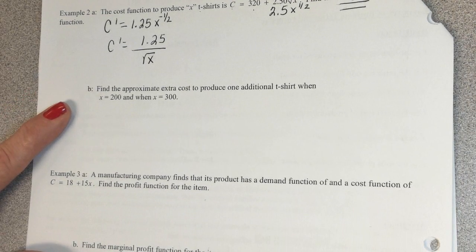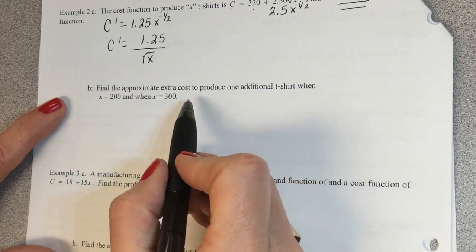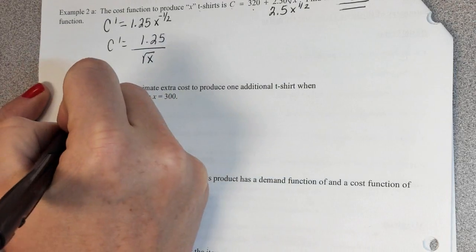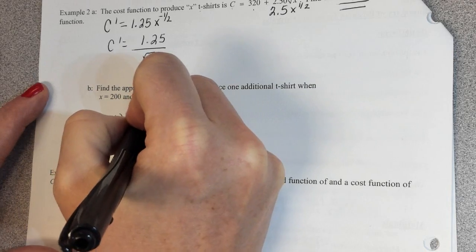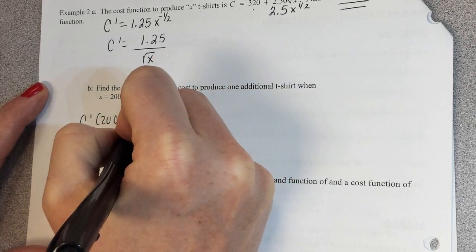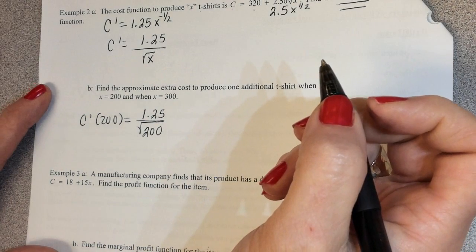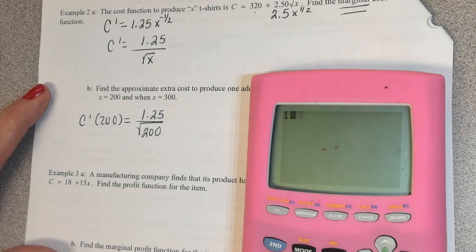Find the approximate extra cost to produce one additional t-shirt when x equals 200 and x equals 300. Well, extra cost just means the same thing as marginal. So I would use C prime of 200, and that's 1.25 over the square root of 200. That's one thing I'm going to do. So go to your calculator.